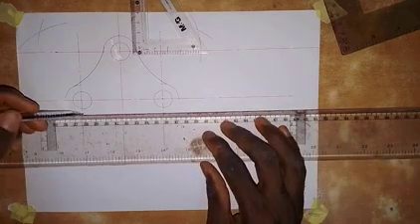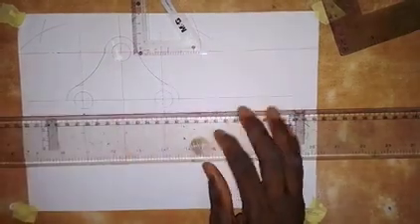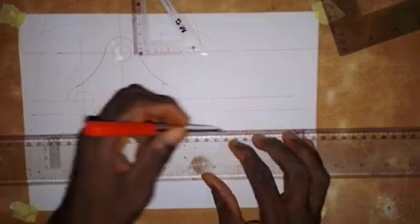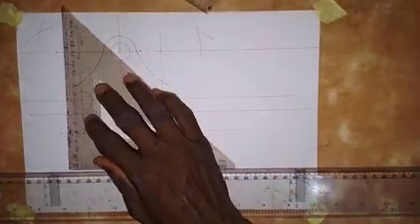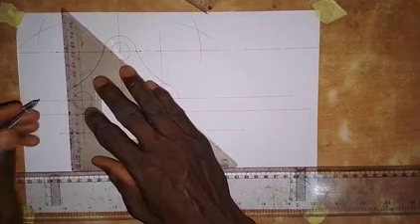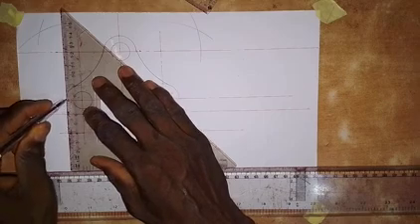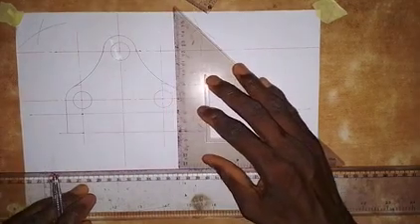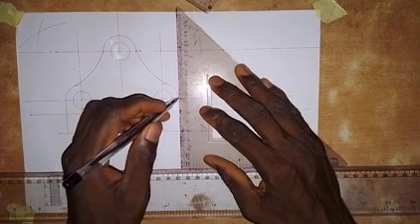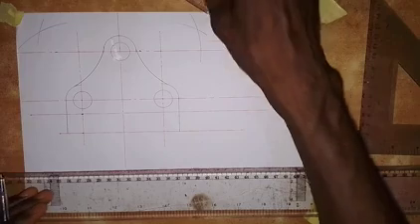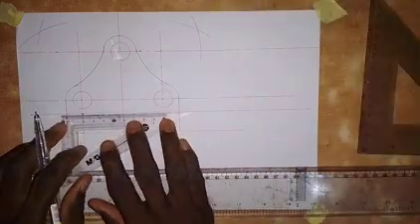We draw a horizontal line from here to this side, and here also we draw a horizontal line from here to this side. Then at this point I'm going to draw a vertical line down from here, as we have in the diagram. Coming to this side also, we draw a vertical line down. Then we are going to make this line a thick line.